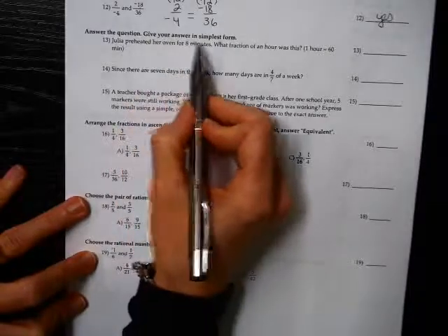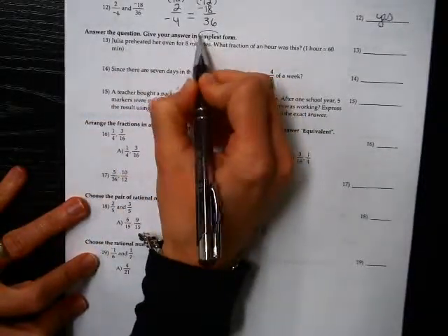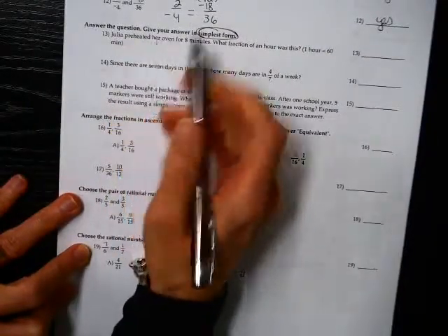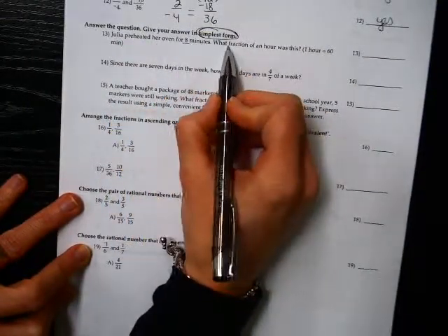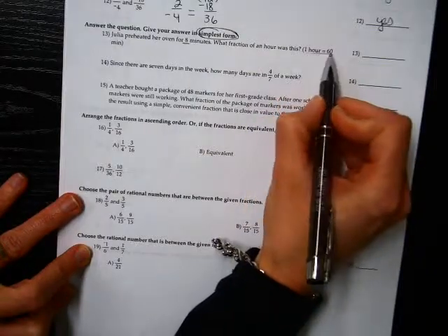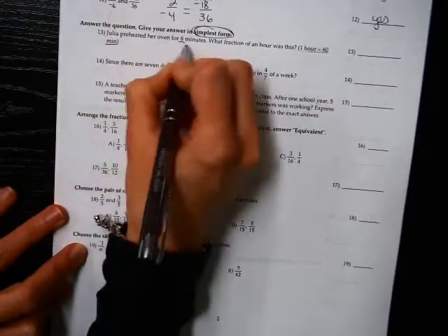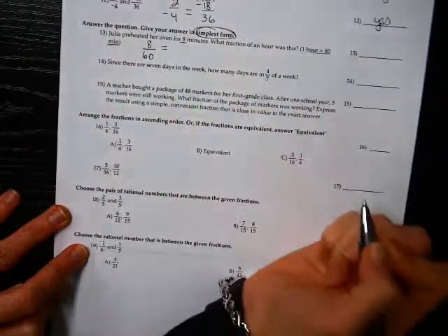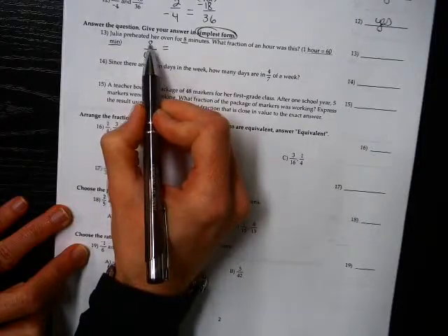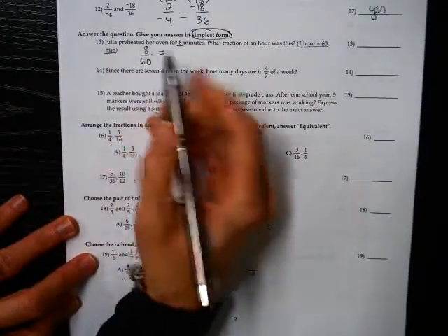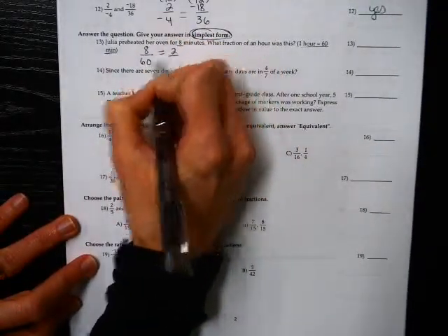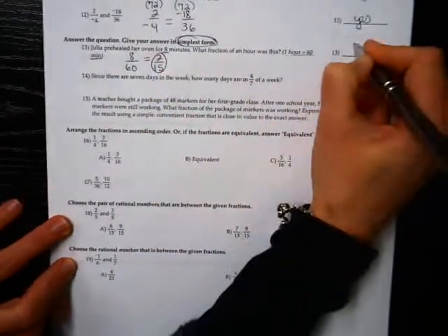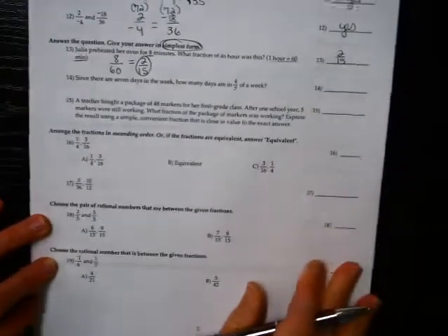Okay, so it says give your answer in simplest form, so don't forget that. So Julia preheated her oven for 8 minutes. What fraction of an hour was this? And they even tell you that an hour has 60 minutes. So 8 out of 60 minutes, and we need to reduce that. Okay, and I know that 4 will go into both of these. So 4 goes into 8 2 times, 4 goes into 60 15 times. So that would be 2/15 of an hour.